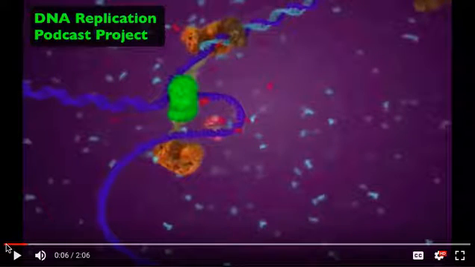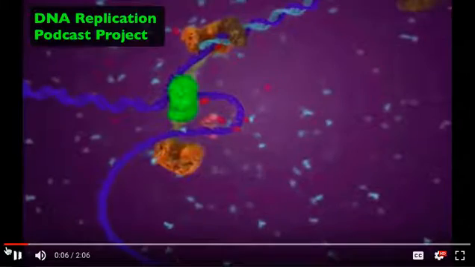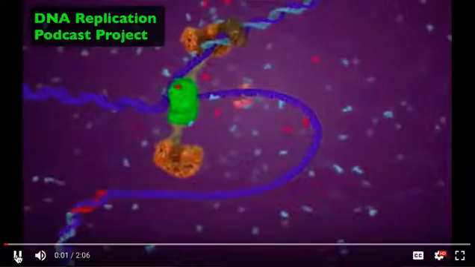My name is Amanda, and today I'm going to be talking to you about an extremely important process known as DNA replication. So, looking at this 3D graphic here, you can see an original DNA molecule.